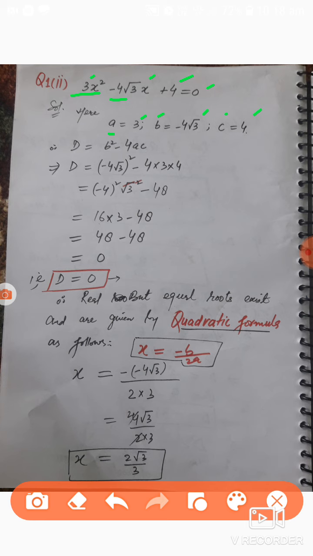Therefore we know that discriminant is equal to b square minus 4ac. Instead of b we have minus 4 times square root of 3. We will write minus 4 times square root of 3 whole square minus 4 into, instead of a we have 3 and instead of c we have 4, that is 3 into 4.